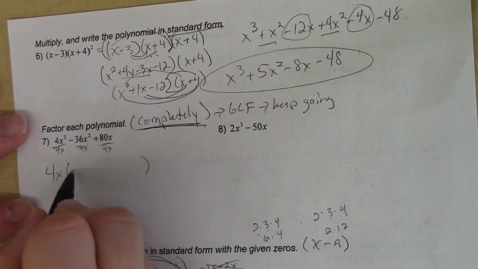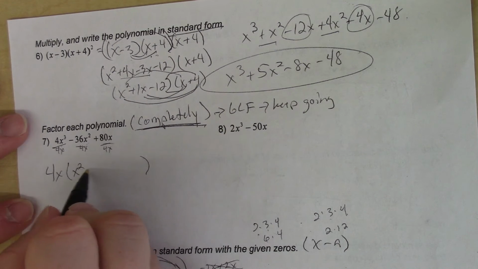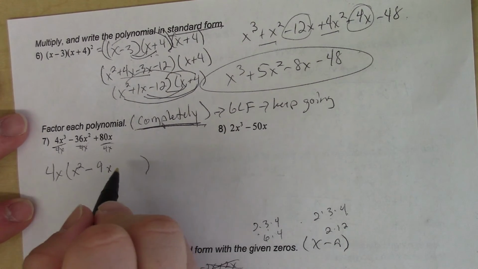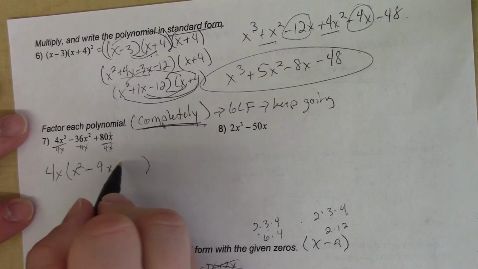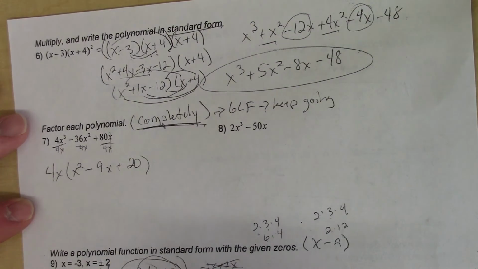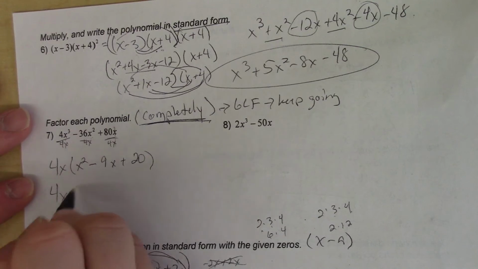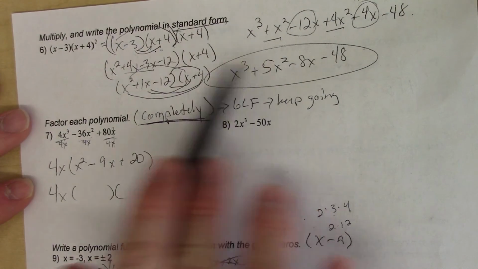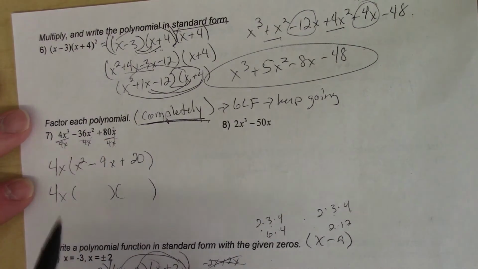Take an x out of x cubed, I get x squared. Minus 36 divided by 4 is 9. Take an x out, I get x. Plus the x's here cancel, 20. And then again, like I said, keep going, right? So basically I'm going from here backwards to get to there. Right? And that's kind of where I'm going with this.